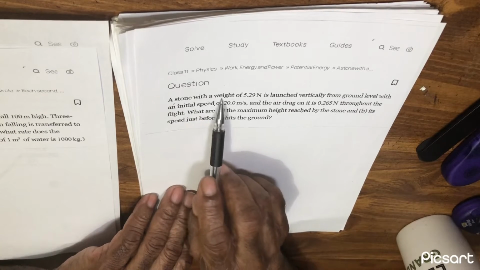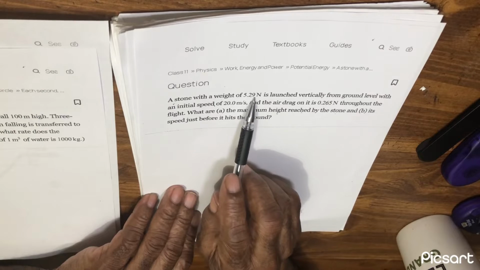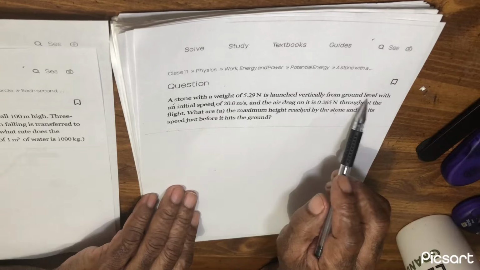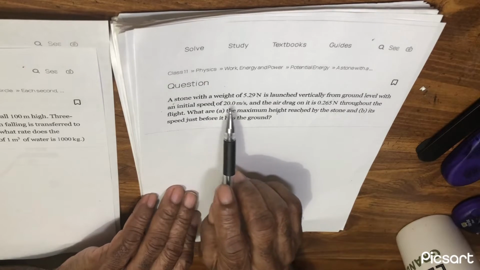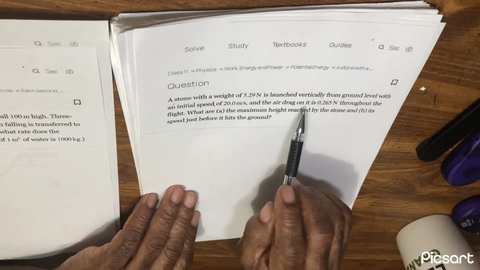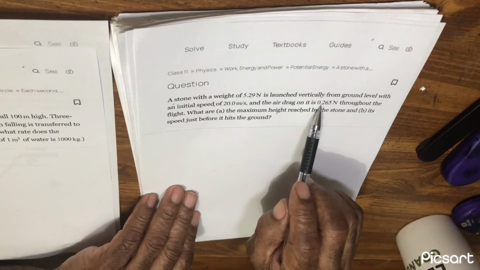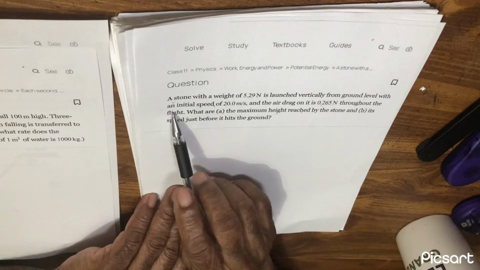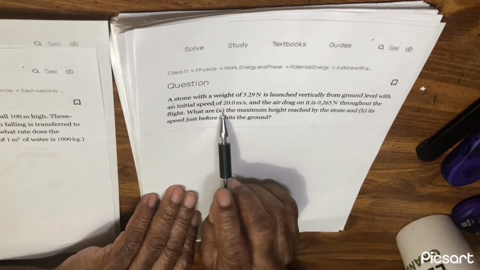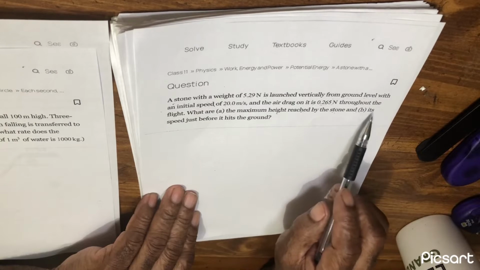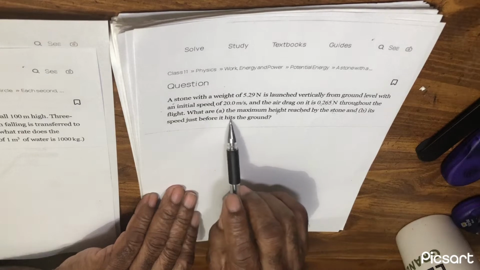So I'll just read the problem. A stone with weight of 5.29 newtons is launched vertically from ground level with an initial speed of 20.0 meters per second, and the air drag on it is 0.265 newtons. Throughout the flight, what are A, the maximum height reached by the stone, and B, its speed just before it hits the ground?